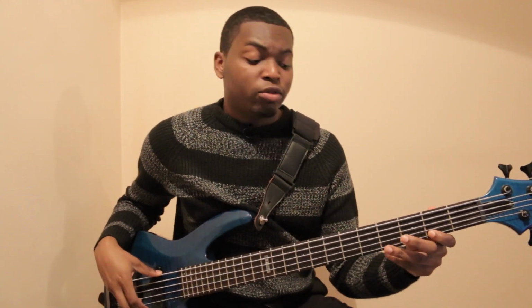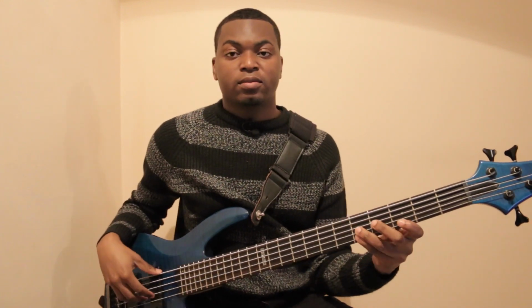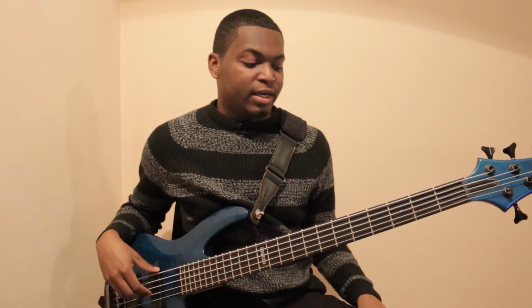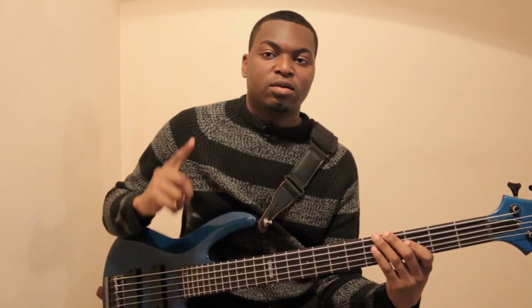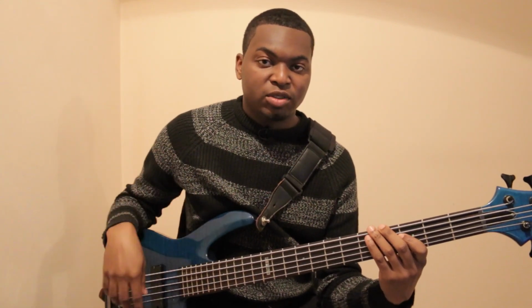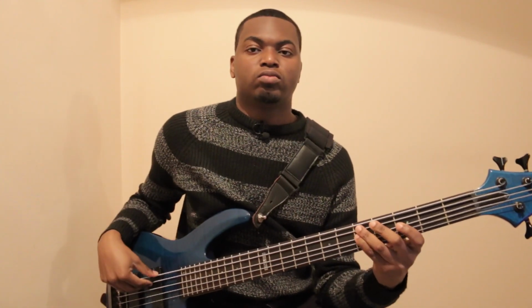Then A to B is a tone. Then we have a semitone. So I'll go over that again. So from C, then remember we have a tone. A tone is 2 semitones. So that's 2 frets. 1, 2.